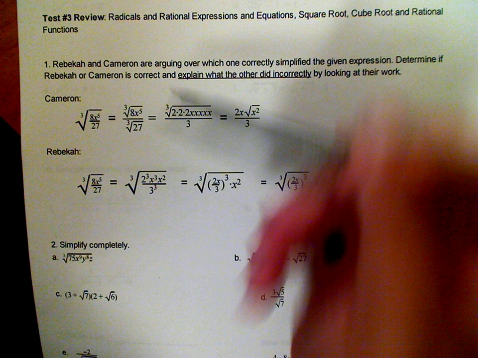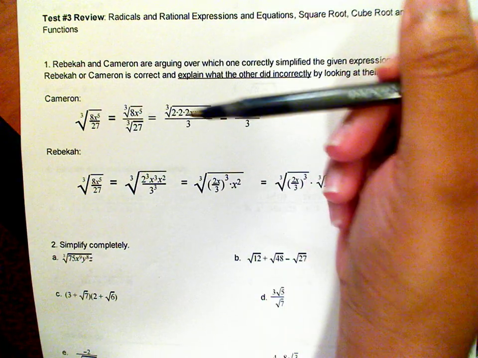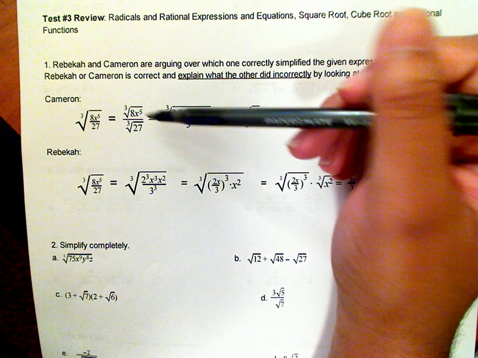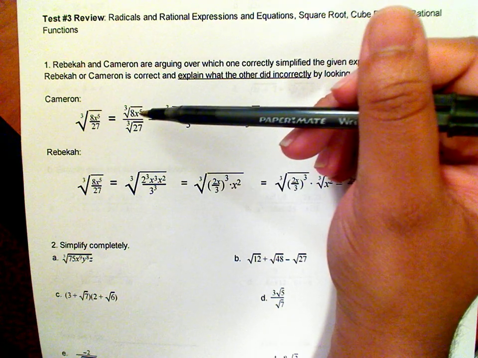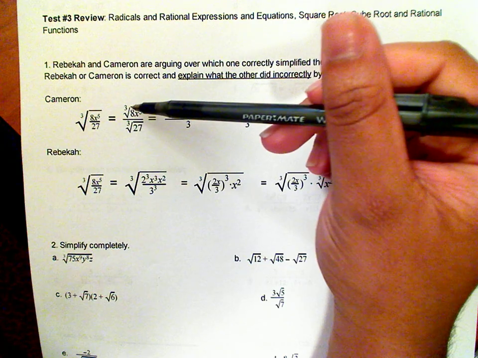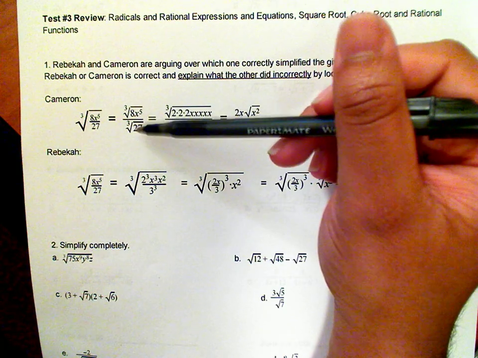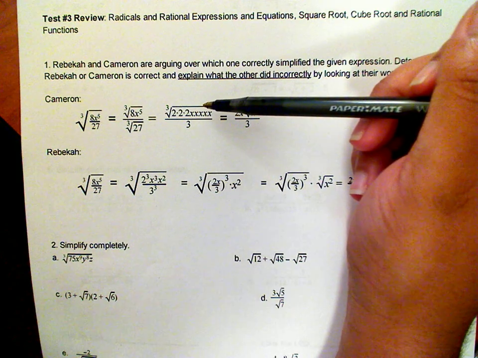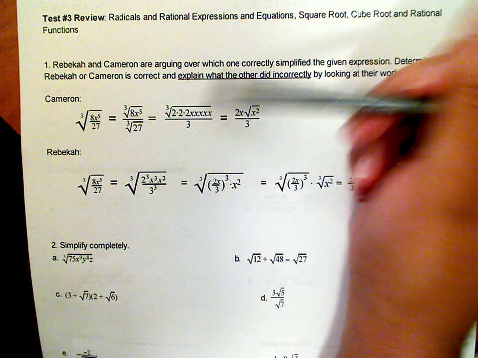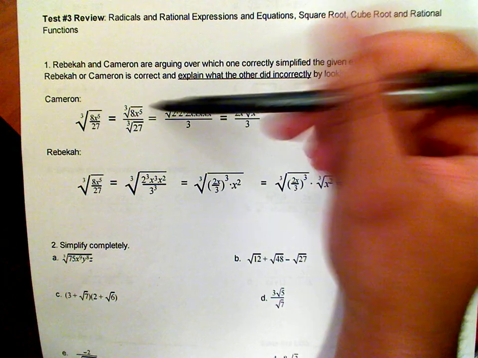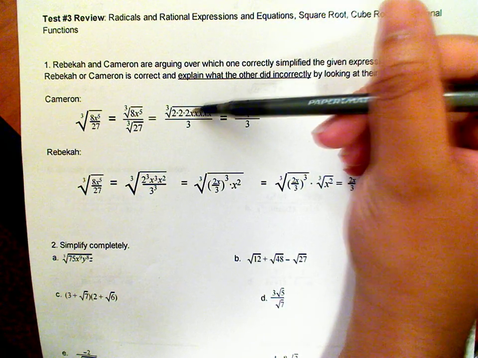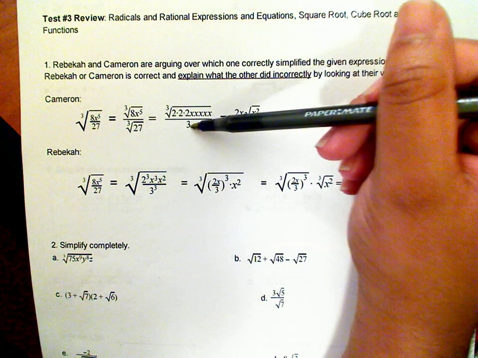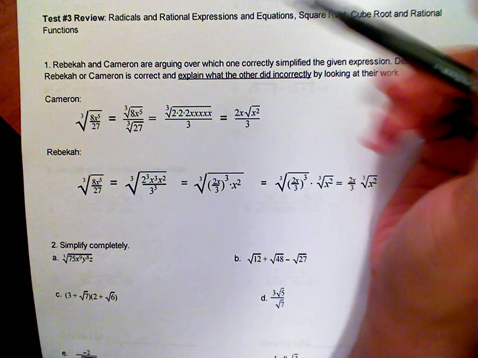So let's take a look at what Cameron did. So the problem is cube root of 8x to the 5th over 27. So then Cameron broke the fraction up into the cube root of 8x to the 5th over the cube root of 27. And then for the numerator, Cameron factored out everything. So 2 times 2 times 2 gives you 8. And then there's also 1, 2, 3, 4, 5 x's. And then the cube root of 27 simplifies to 3.